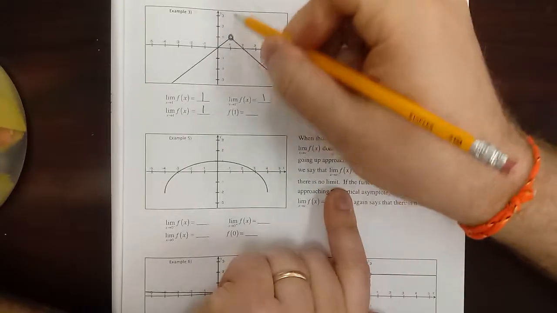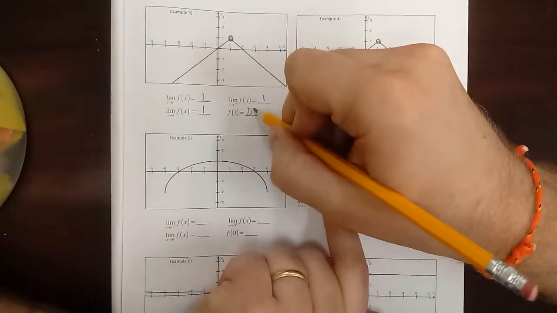What about this one? There's no dot. That means f of 1 does not exist, or it's undefined.